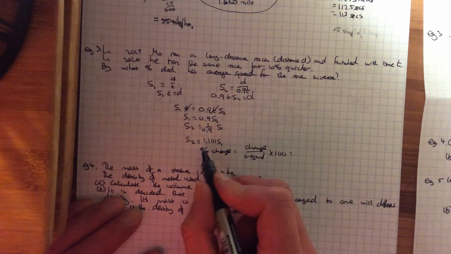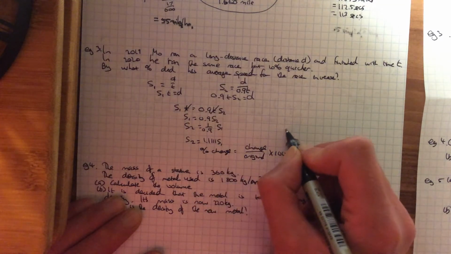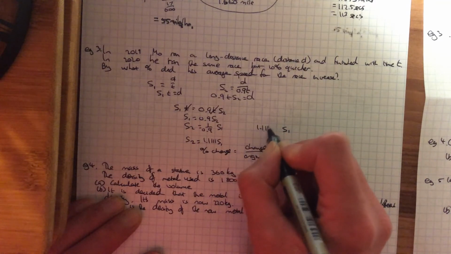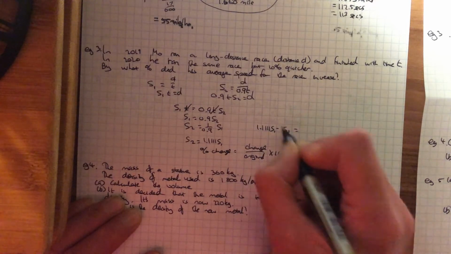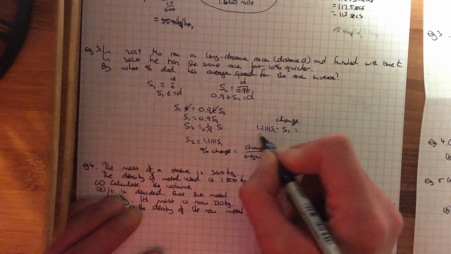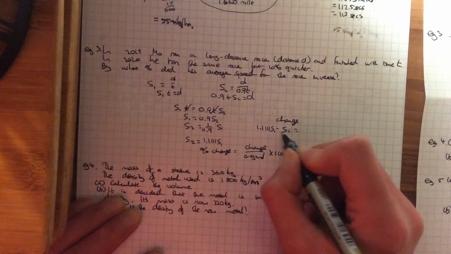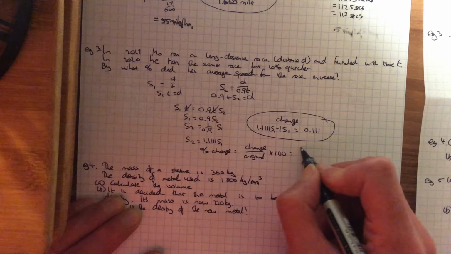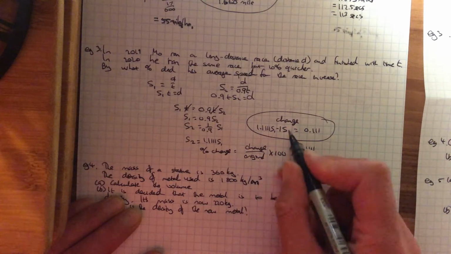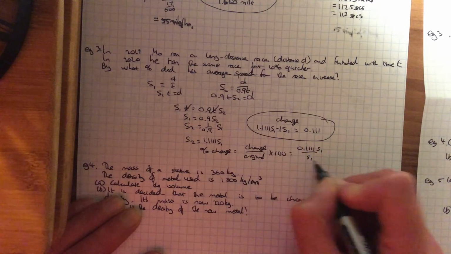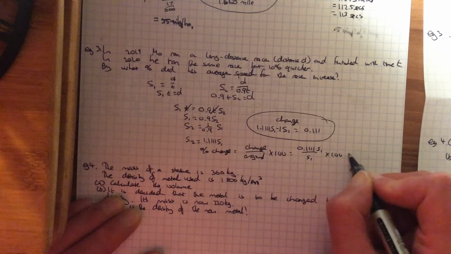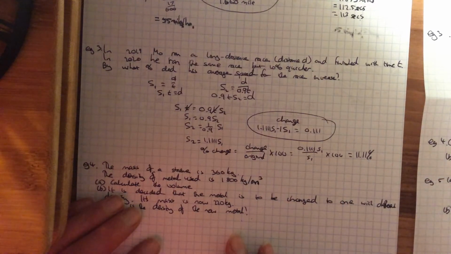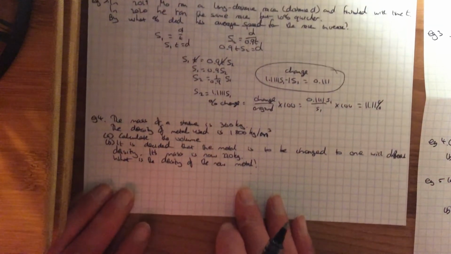So the change is, if you take, I'll write this down here. So speed 1 is what it was. It is now 1.111 speed 1. So the change, 1.111 take away 1, basically, is 0.111. So that's the change, 0.111. Original speed was just speed 1, so I just put the speed in there, times 100. S is cancelled off, leaving you with 11.11%. And that's a very tricky question, to be fair.